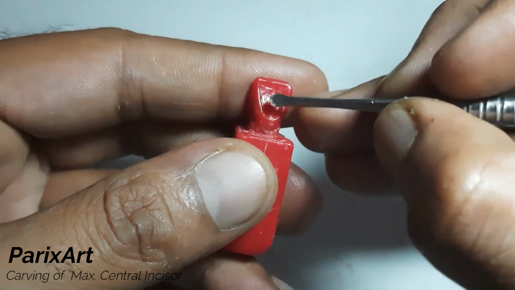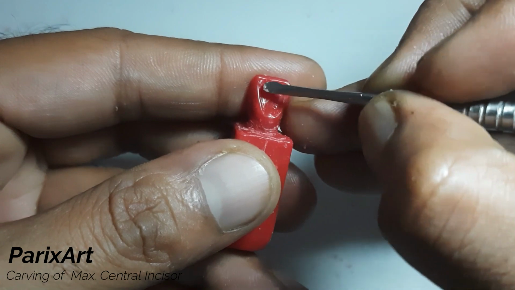Also, the backside of the discoid end can be used to even up the roughness.